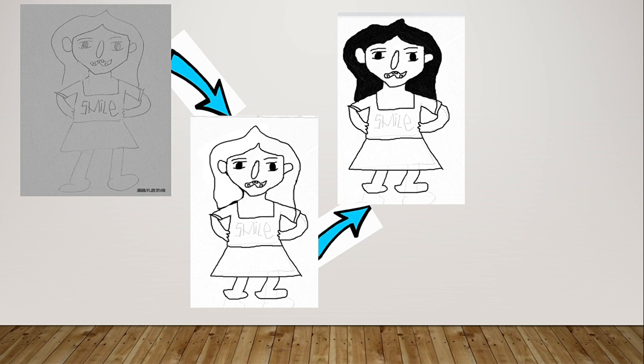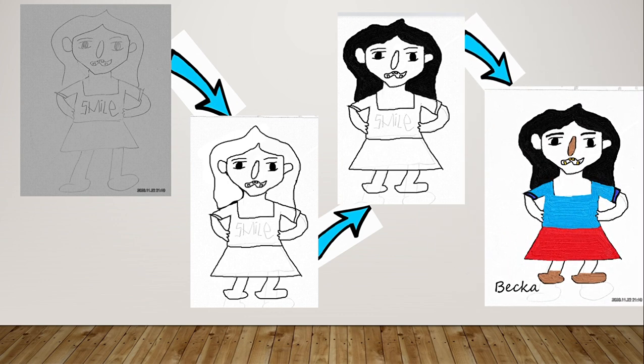And lastly, we have here the finished product. So this one, we colored already the shirt and the skirt. Also the nose, the teeth are yellow, and these are her shoes. And we named it Becca. This cartoon character is named Becca. So I hope that is clear.